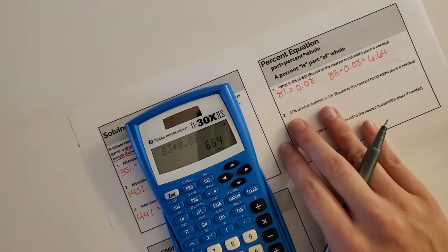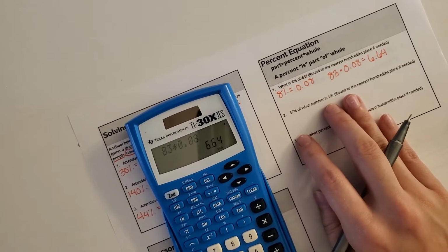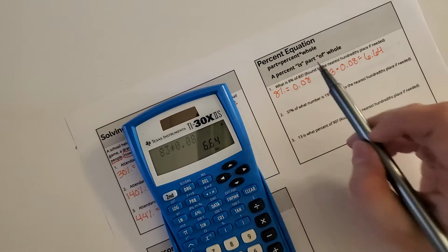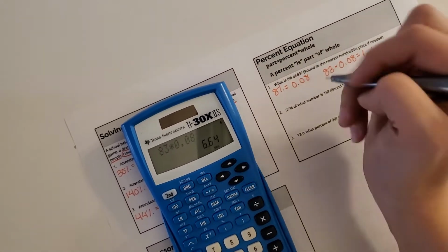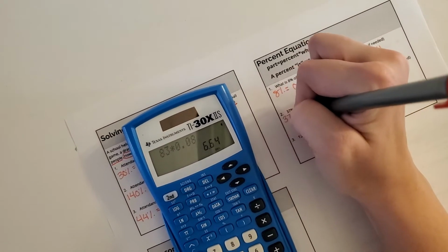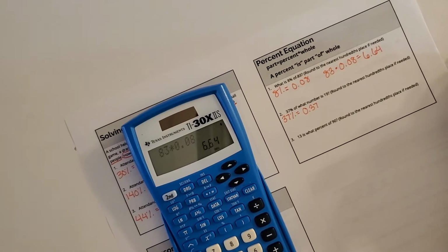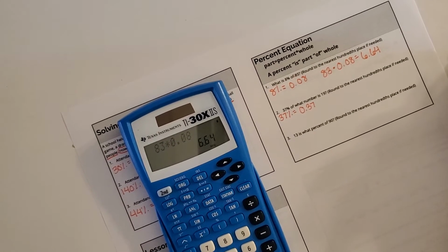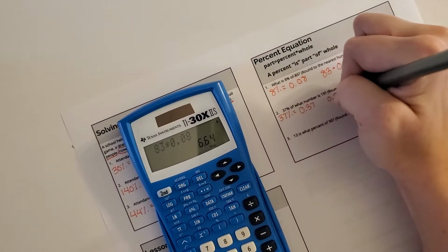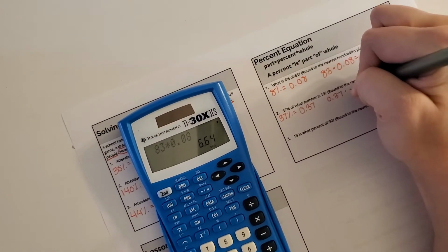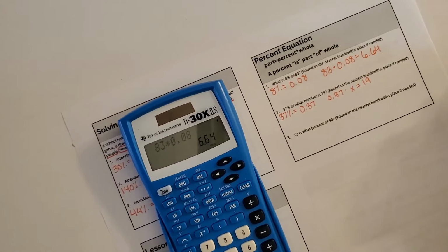Now I need to find 37% of what number is 19. So now I don't have that original number. I'm trying to find that original number. So first I'm going to turn 37% into a decimal, which is 0.37. And now I'm gonna set up my equation. So I know that 37% of some number I'm gonna call x is 19.